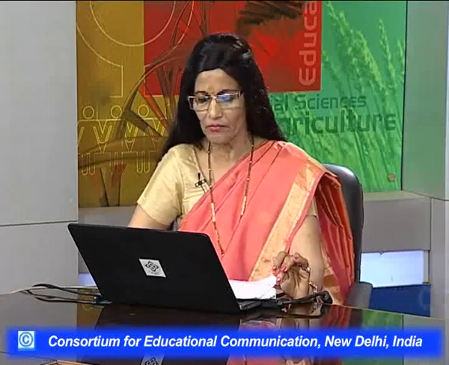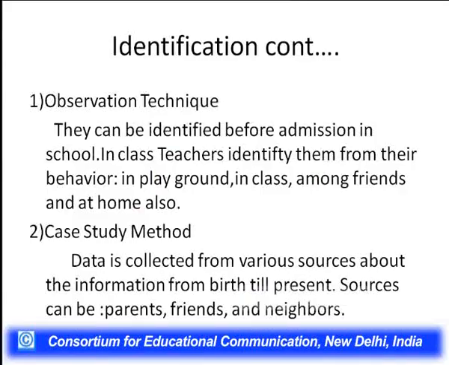How can we observe these students? They can be identified before taking admission in the schools. We can test them, what do they know, what is their understanding level, or after getting admission, we can identify them in the classroom, in the playground, or when they are among the peer group and at home also.